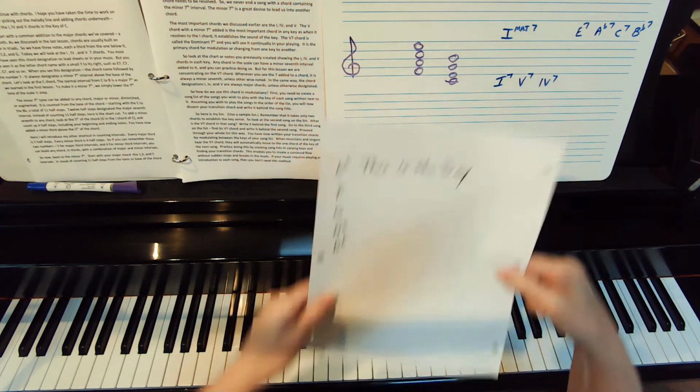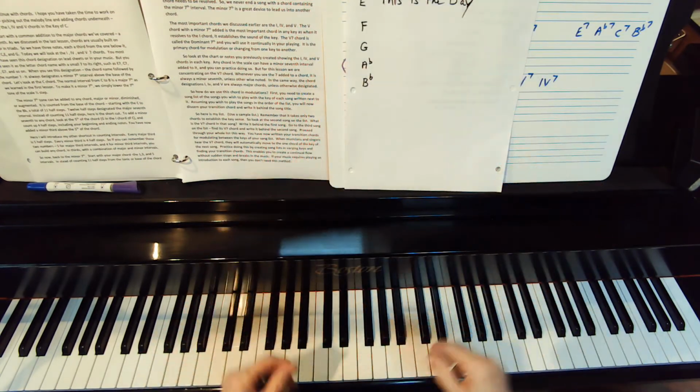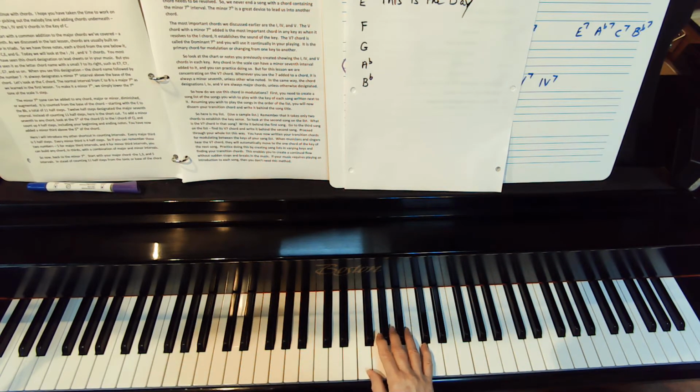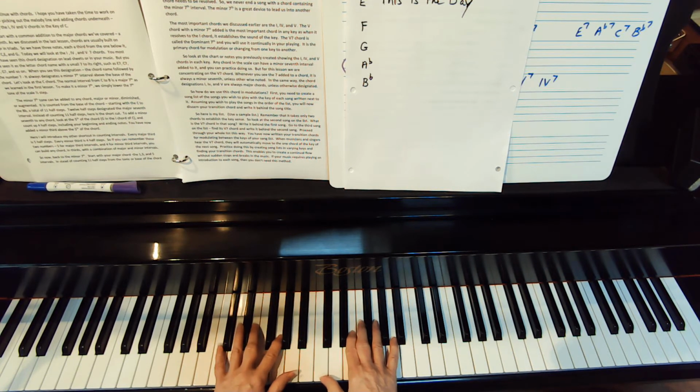So let's look at F and find the 5. 1, 2, 3, 4, 5, and it happens to be a C. So the 5/7 chord in the key of F is a C7.